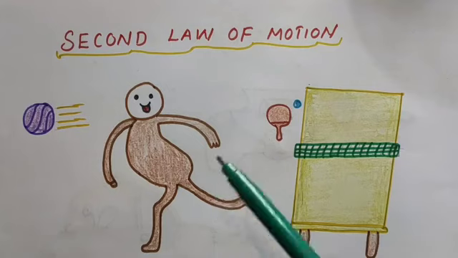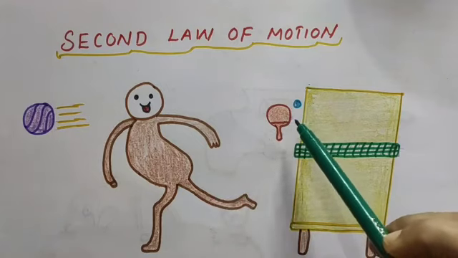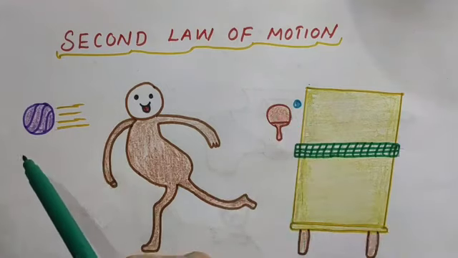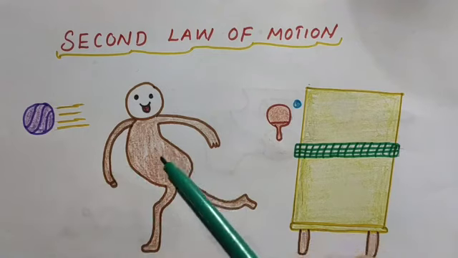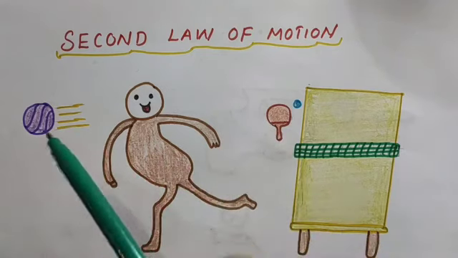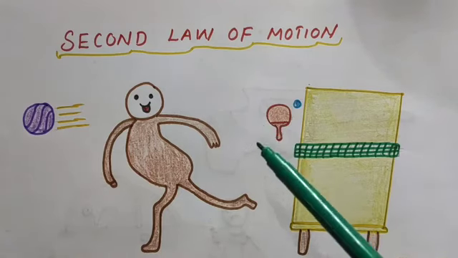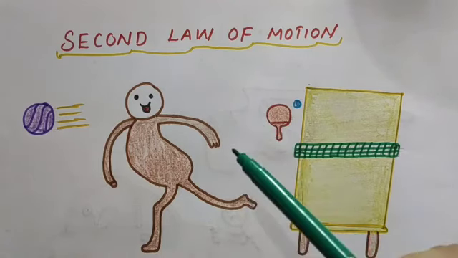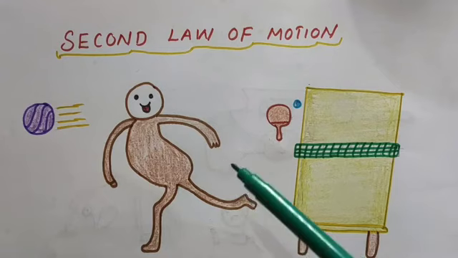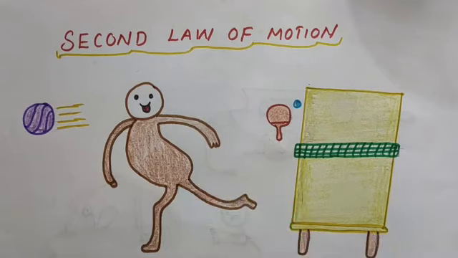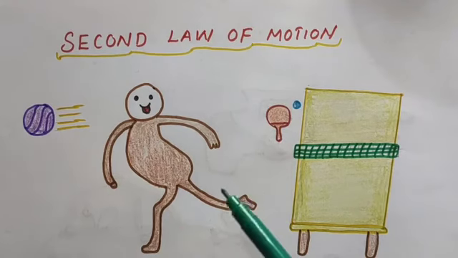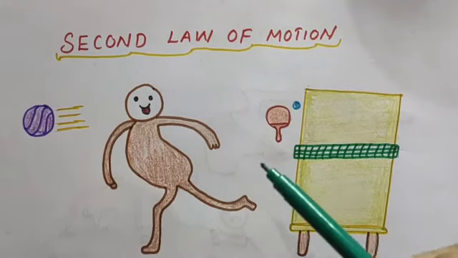Notice one thing: a table tennis ball has less mass than a cricket ball. And we considered a fast moving cricket ball, so its velocity is greater than the velocity of the table tennis ball. That is, the impact produced by the objects depends on their mass and velocity.